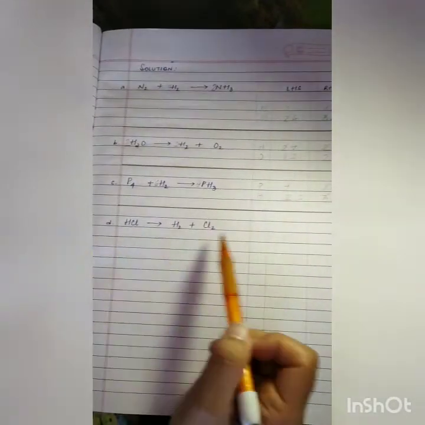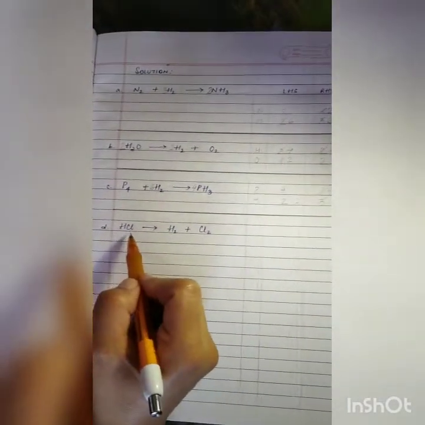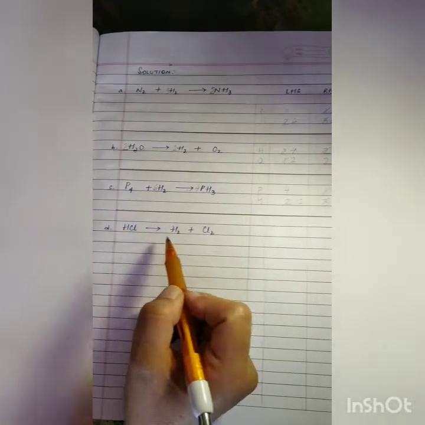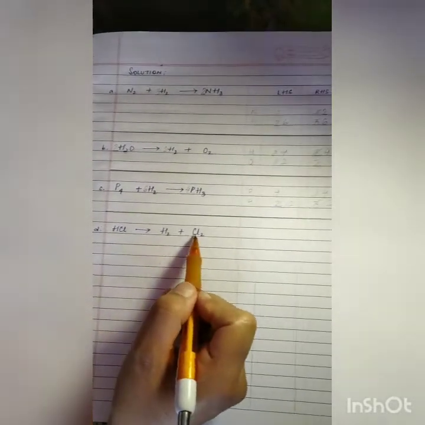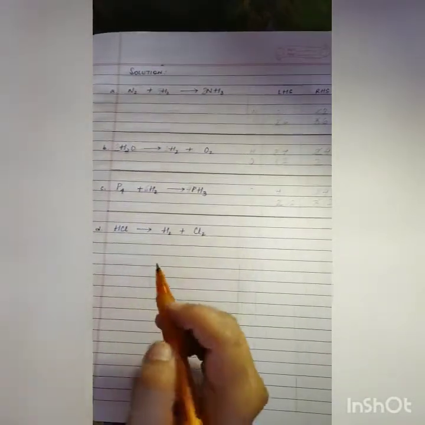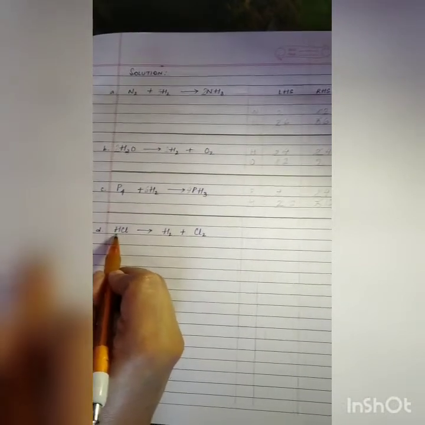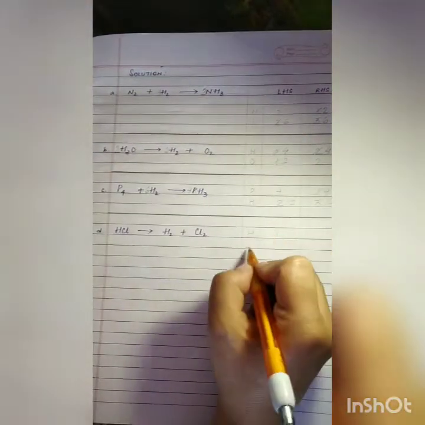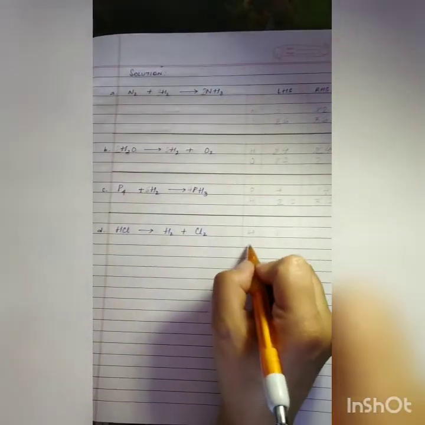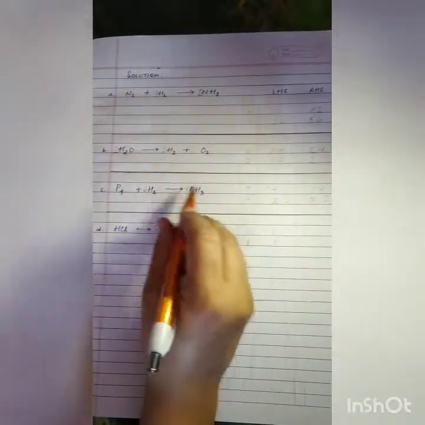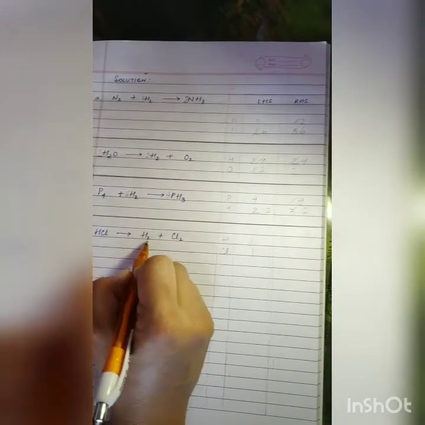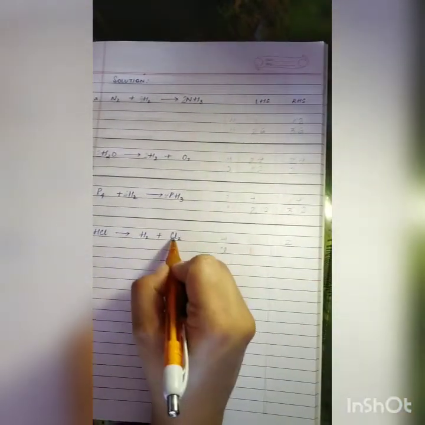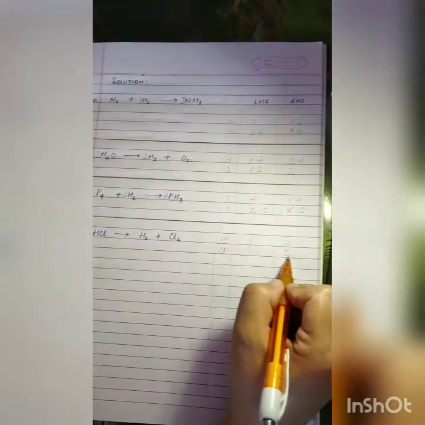The next equation was HCl, that is hydrogen chloride, gives out H2 plus Cl2, hydrogen and chlorine. So what are the elements present? H, hydrogen. How many atoms? Nothing is written, that means 1. Next element is Cl, chlorine. How many atoms? 1. Let's go to the right hand side. H is 2 and Cl is also 2.